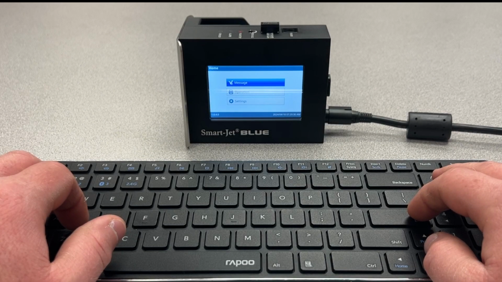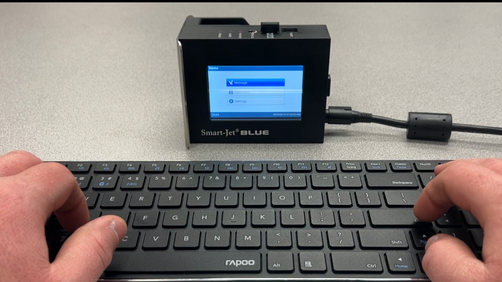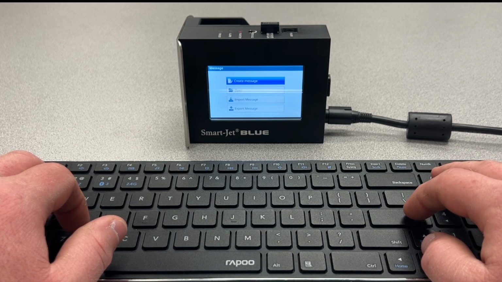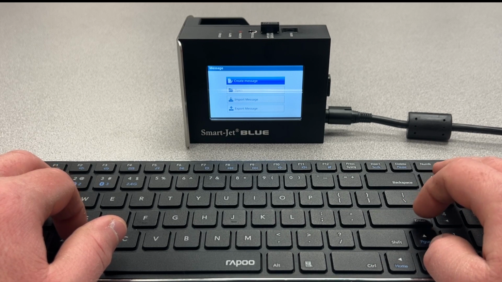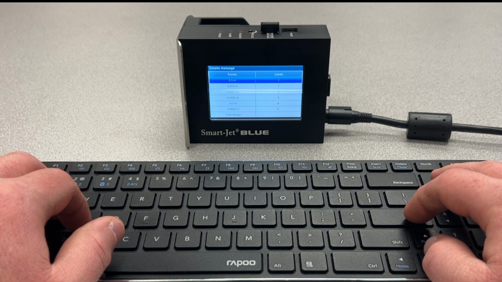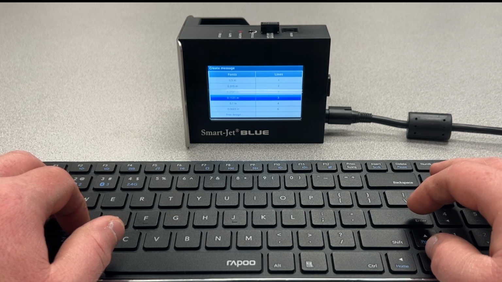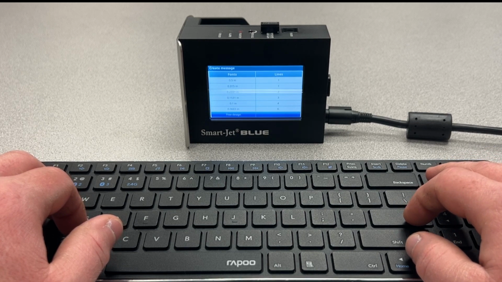Please notice that we are selecting Message on the home screen menu. In the Message menu, highlight Create Message. Then press Enter on the keyboard to proceed. Here are the normal font selections, and at the bottom of this list is Free Design. Let's highlight Free Design and then press Enter.